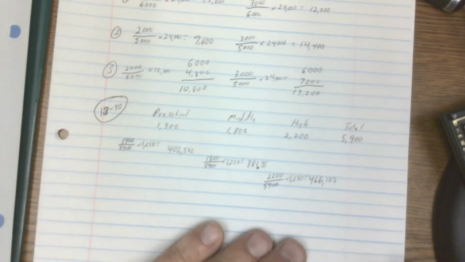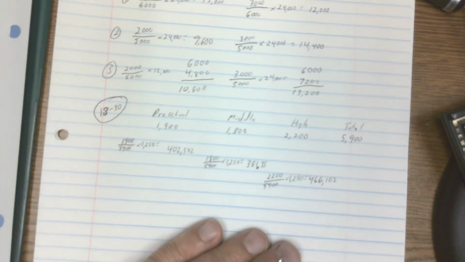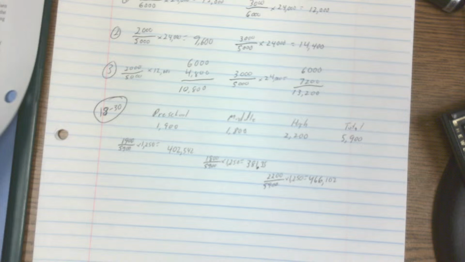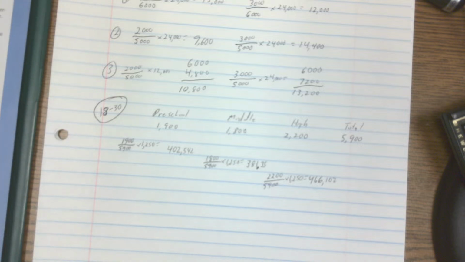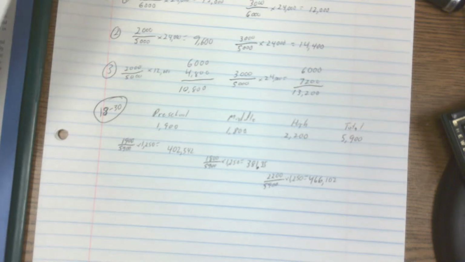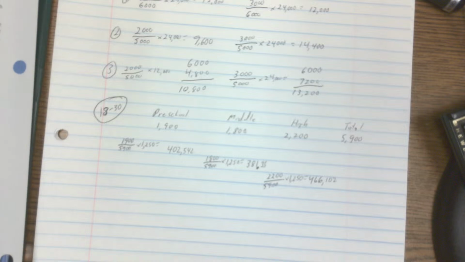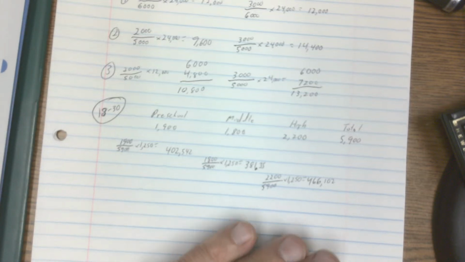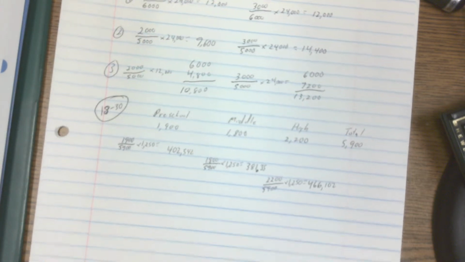All right. The next one up is number 18-36. And 18-36, we're going to do a cost allocation on a cab share.